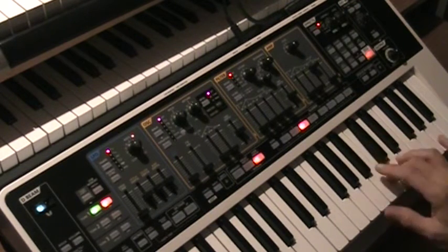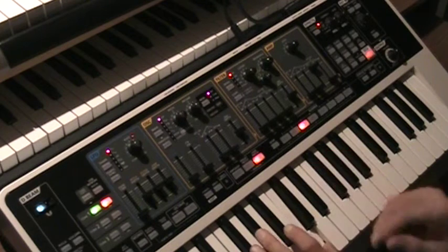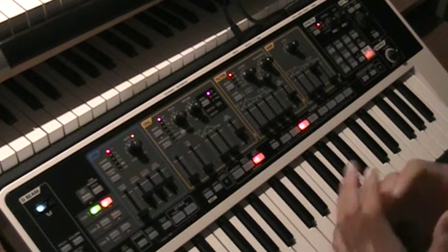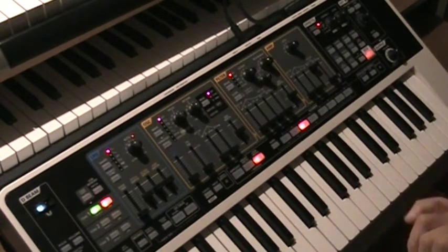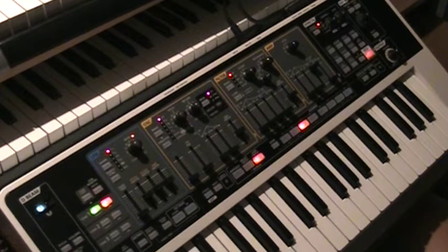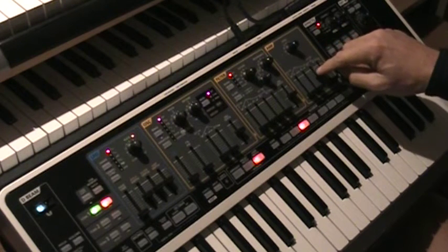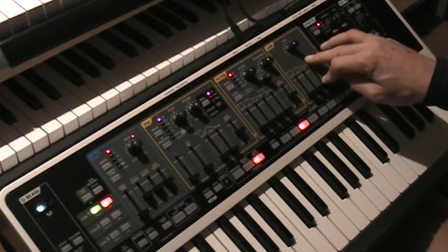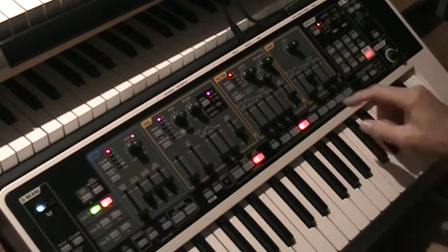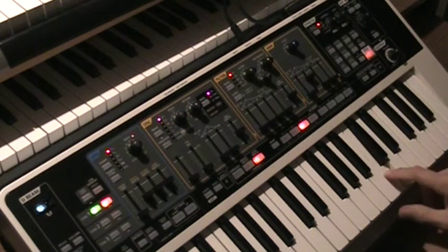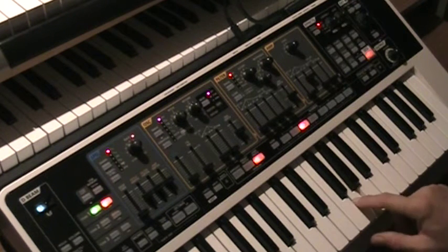So we have now cleaned this completely off, and the only thing you're hearing is this sawtooth wave with absolutely nothing done to it. So here we go. We're going to start building a guitar sound. So I'm going to start with my envelope, or my amplifier envelopes, and basically a guitar is basically just the rise and fall or decay. That's basically all it is.